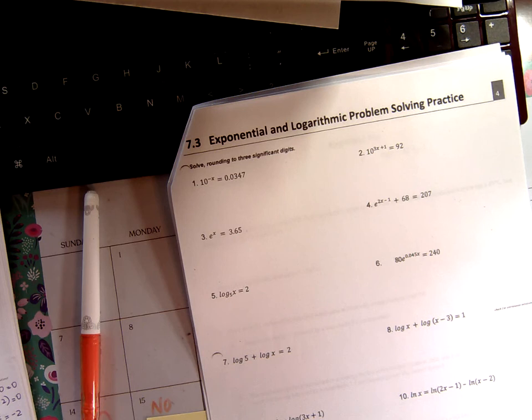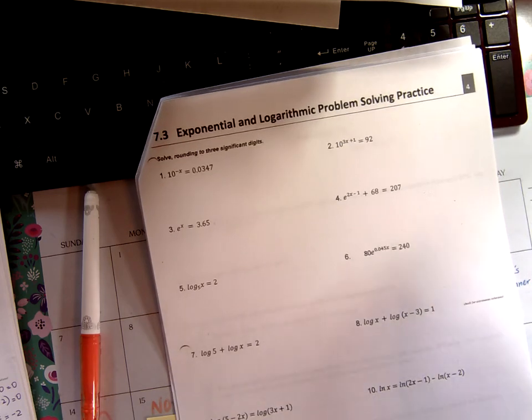I'm looking at the ones I want to pick. Direction-wise, it says, solve, rounding to 3 significant digits, 3 decimal places, okay. First one that I want to look at is number 8, because number 8's a little bit different than things that we saw on the front page of examples.